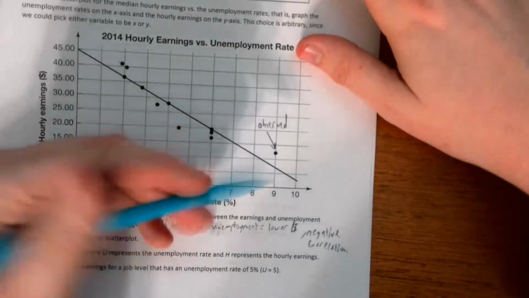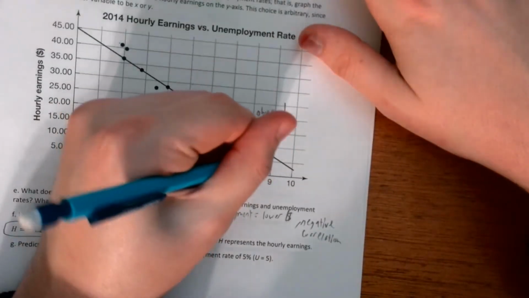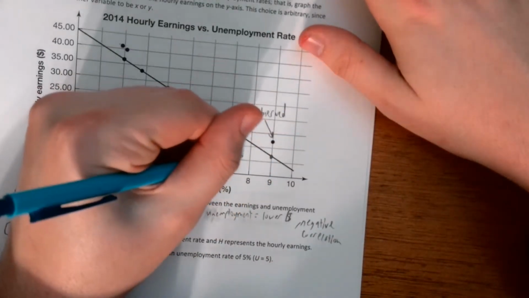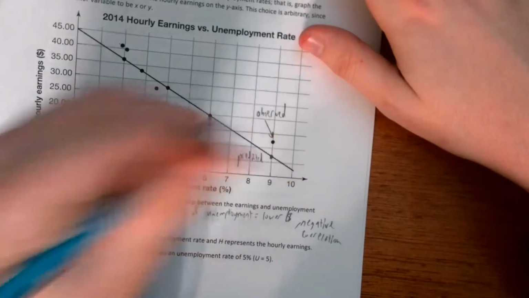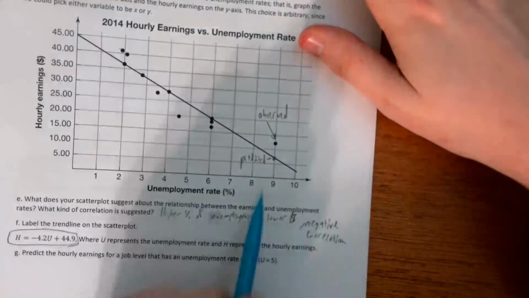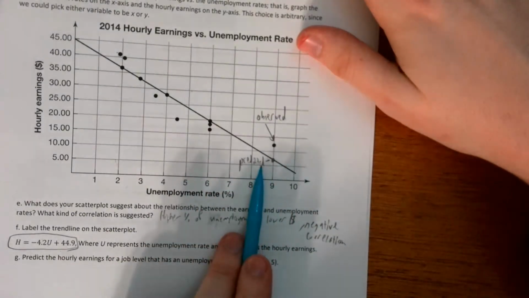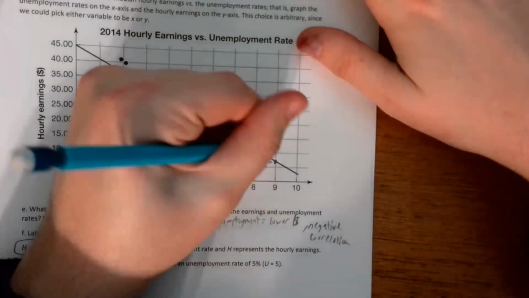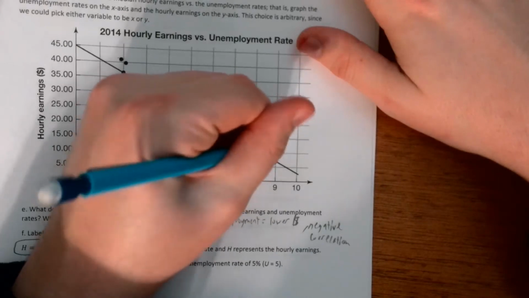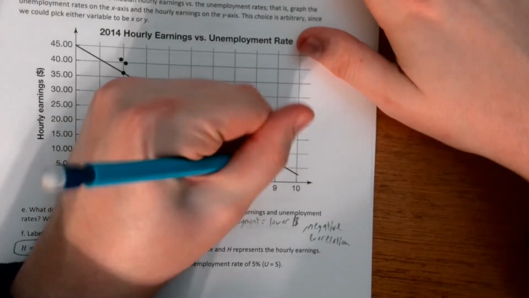And my predicted value, we just make a line straight down, would be this right here. That's my predicted value. And all I want to do for my residual is subtract the predicted value from the observed value. So basically I'm just finding the distance between this point right here and this point right here. So I'm just looking at that right there.